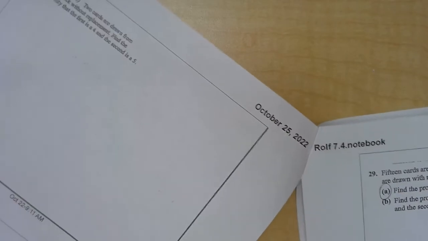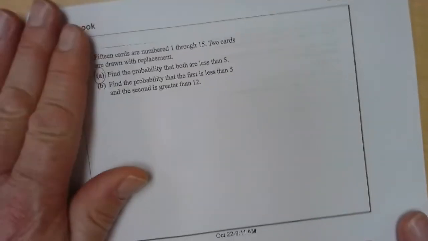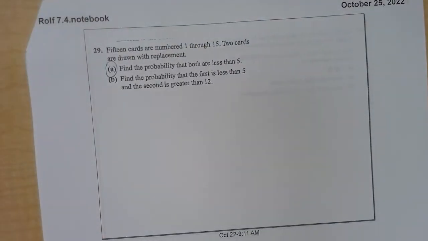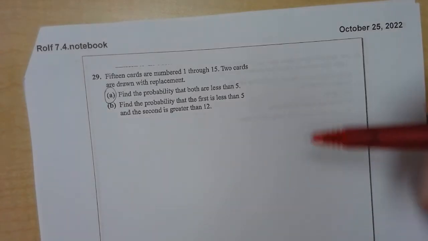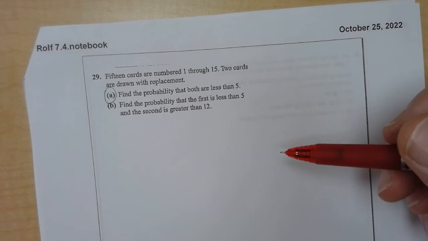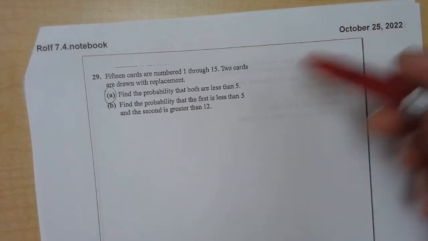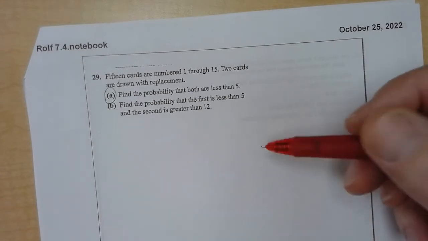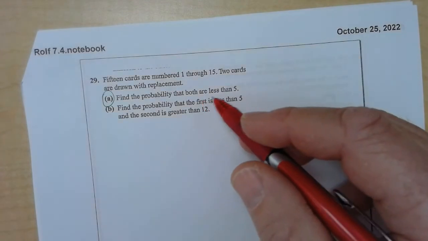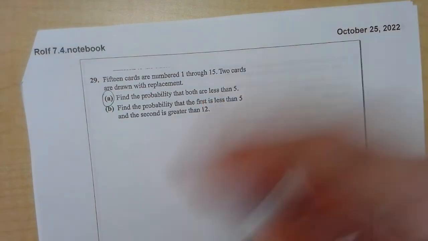Now I'd like to skip to number 29. 29A says 15 cards are numbered 1 to 15. 2 cards are drawn with replacement. That means you're putting it right back in. So find the probability that both are less than 5.